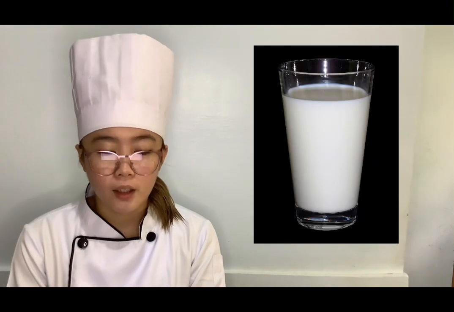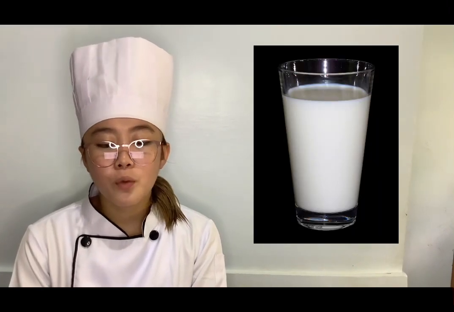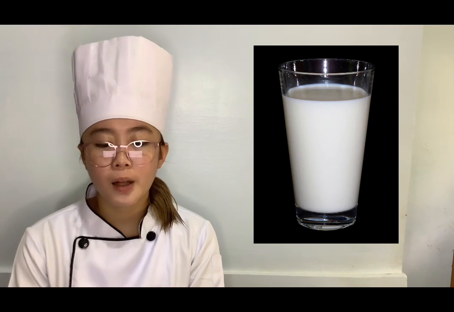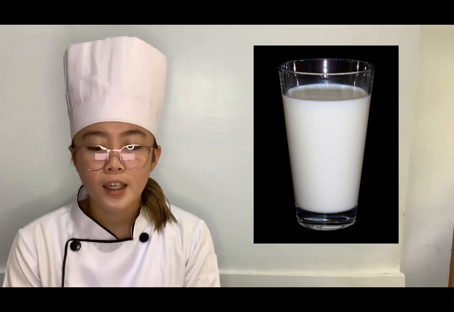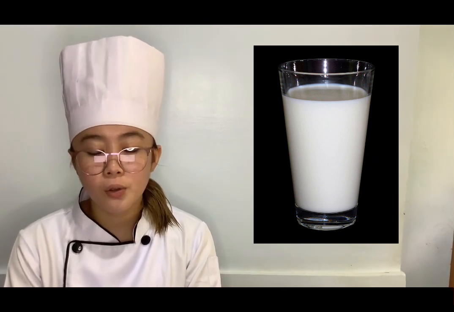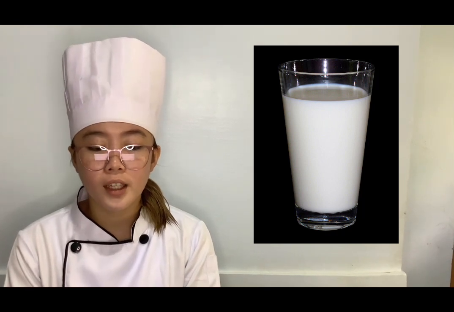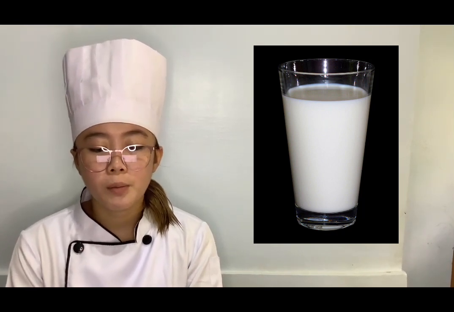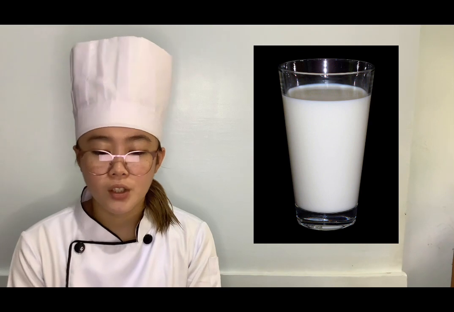Next is milk. In baking, we should put milk because this will help make the bread softer and this also gives a good taste to the bread. The bread will be more delicious.